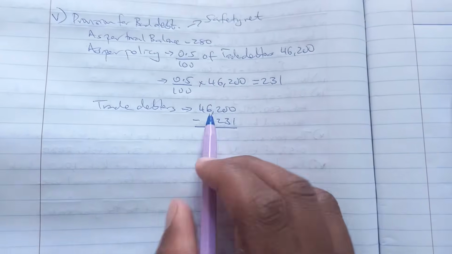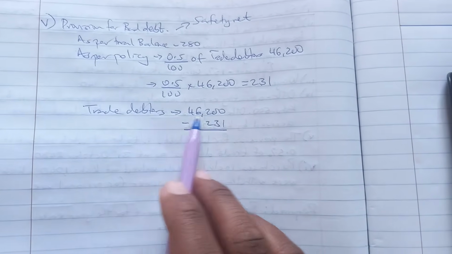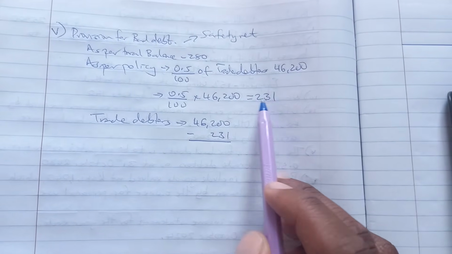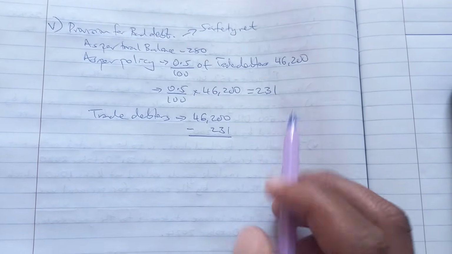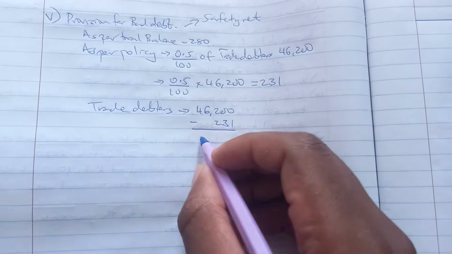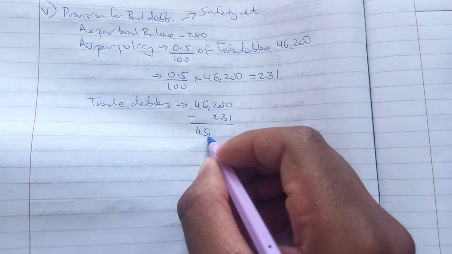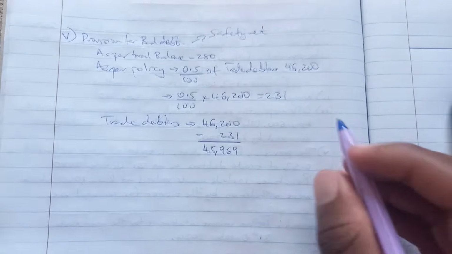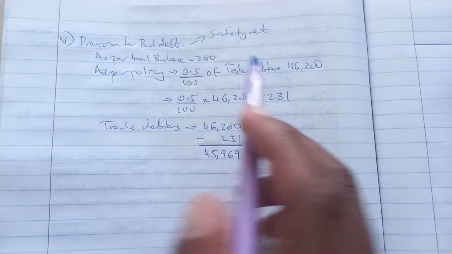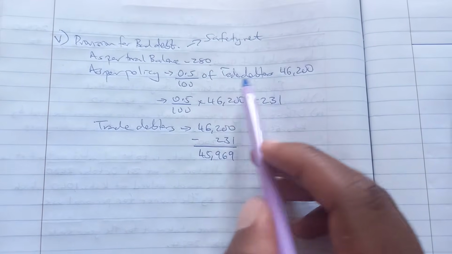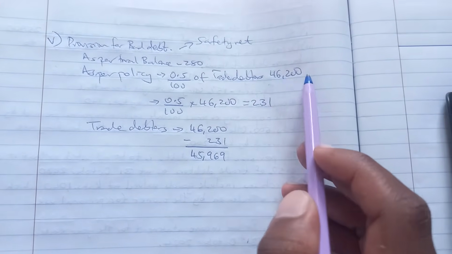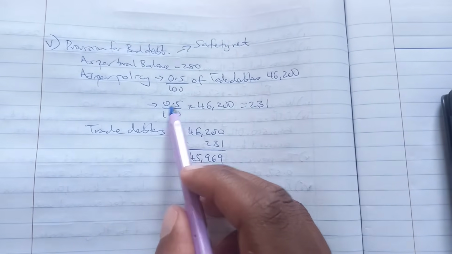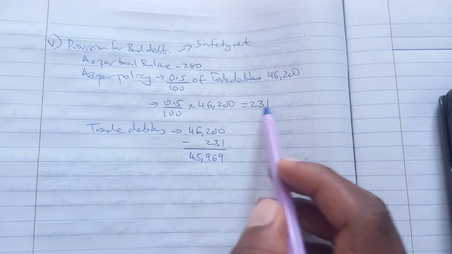Okay, we cannot now ask for debtors 46,200 and we have already provided for 231. So we subtract this value and we will get 45,969. Okay, so if you look at it as per the policy, originally we have trade debtors as 46,200. As per the policy, we have provided 0.5% of the trade debtors, 231.